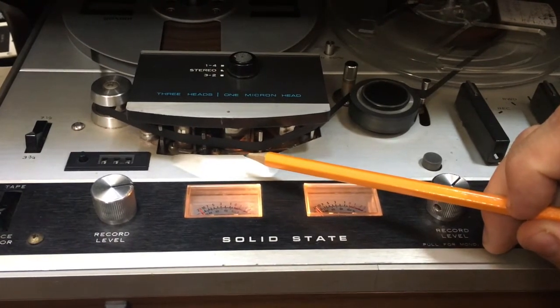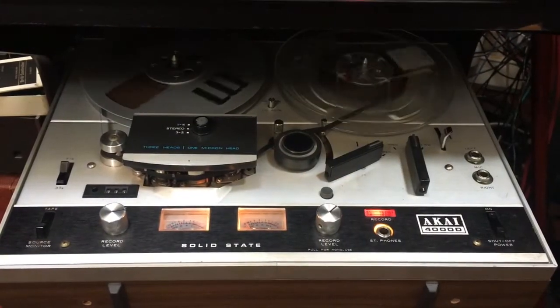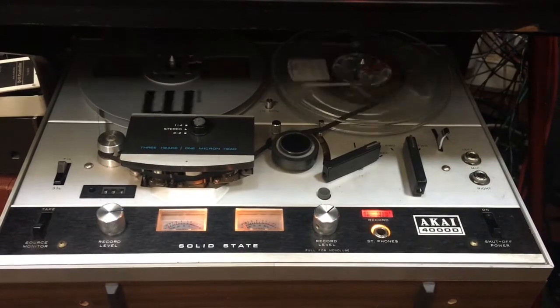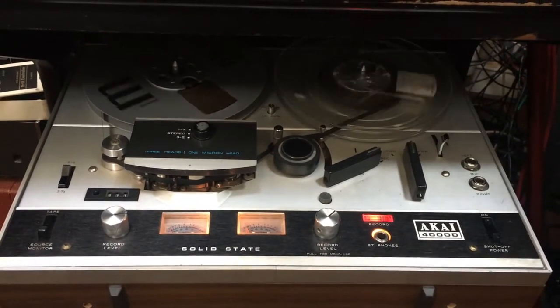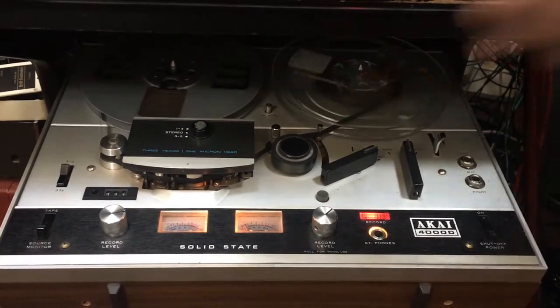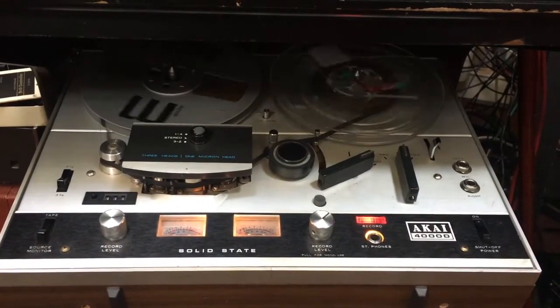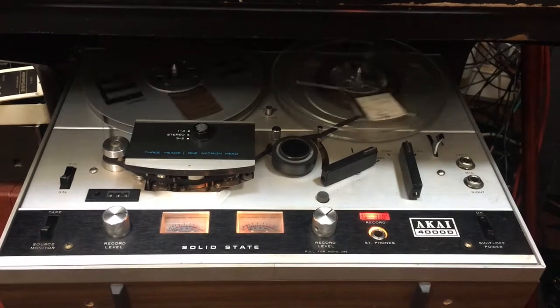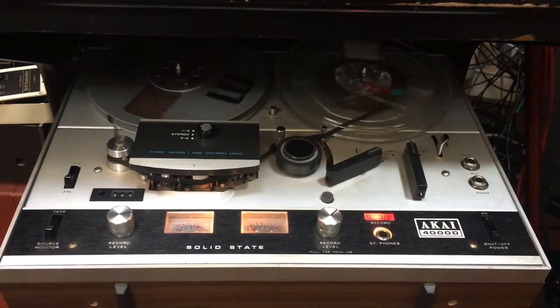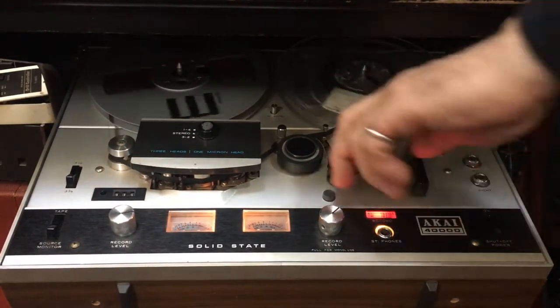Here is the same setup, but with the tape running at double the speed, 7.5 inches per second. If you allow the signal coming from the tape recorder to then feed back into the machine so it can hear itself, it will create this sound. This is where tape feedback delays originated.